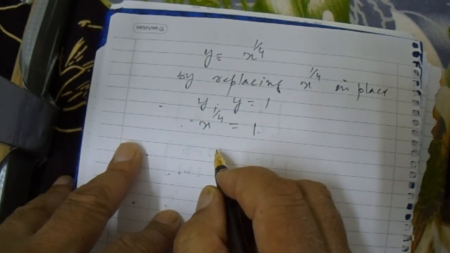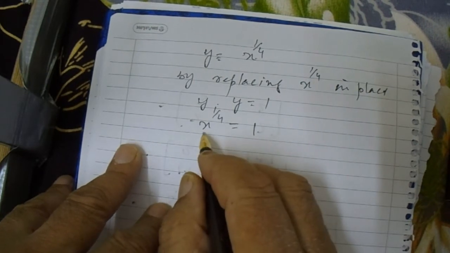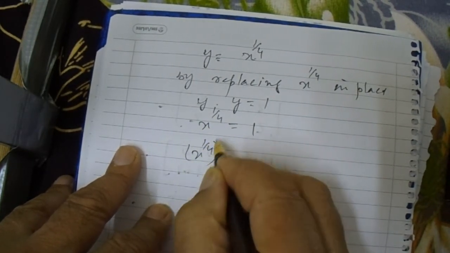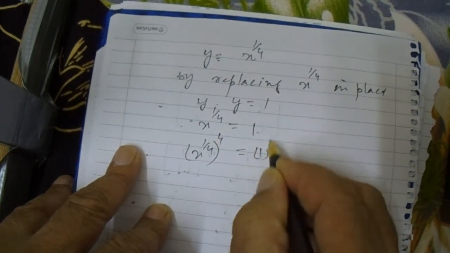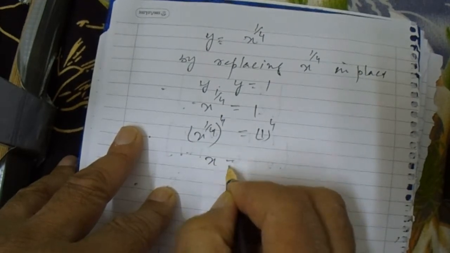Now we take the fourth power of this: (x^(1/4))^4 = 1^4, and we have x = 1. This is our first value of x.